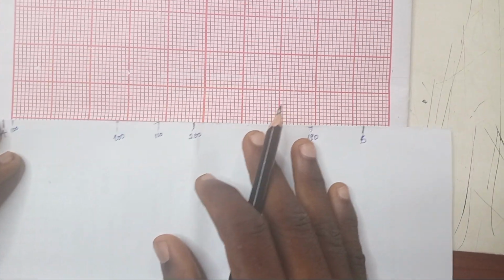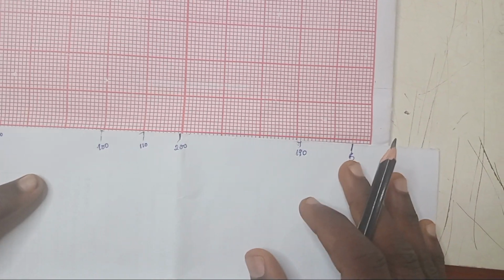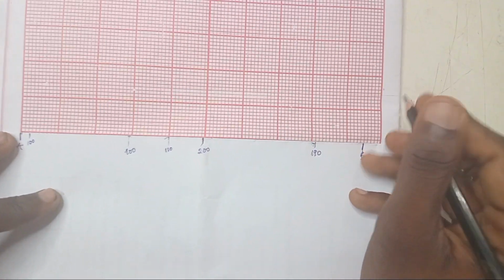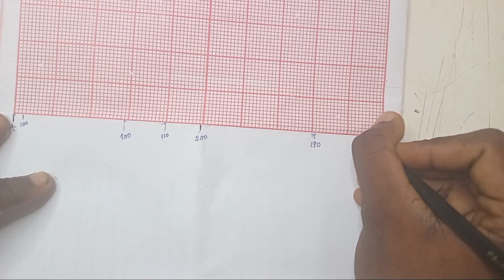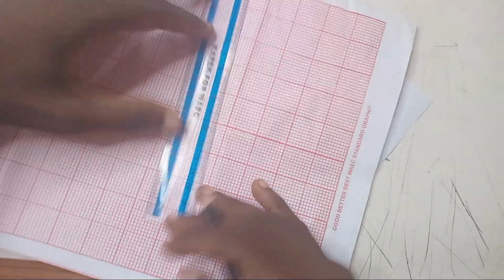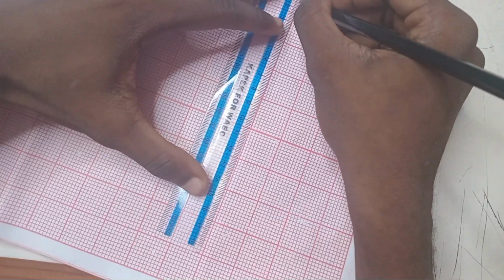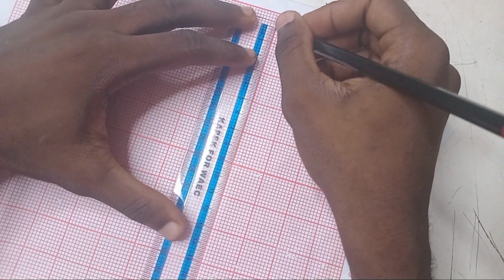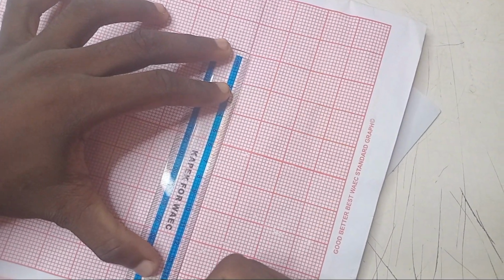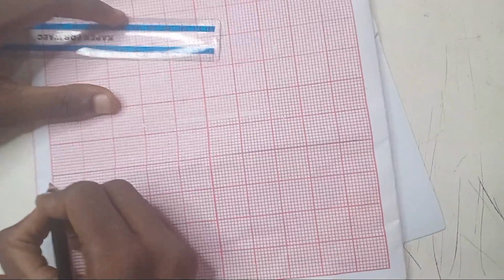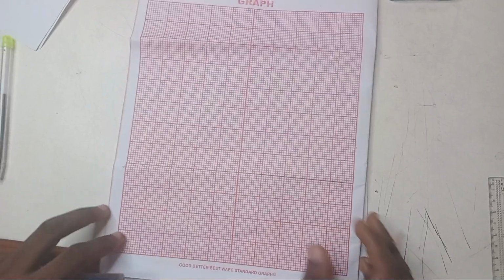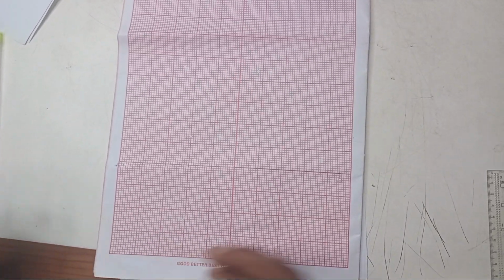So graph just makes it easier. I just take this. Can you see that? So this A and this what? This B. Okay? So now you roll your line from A to B. So this A and this what? B. Okay. Now we've done that.